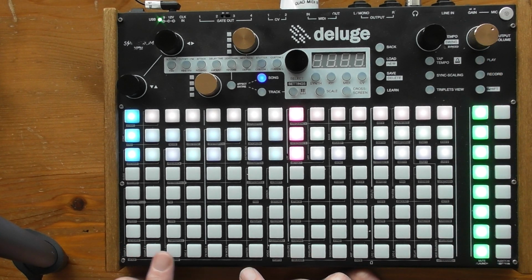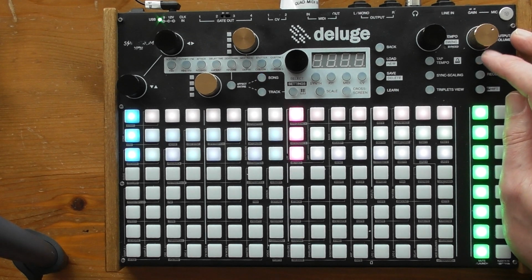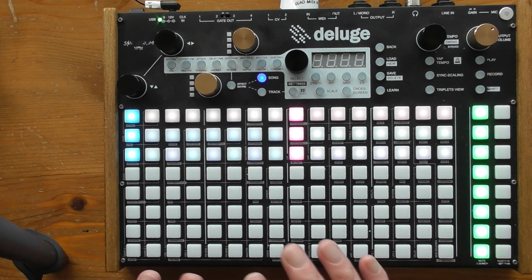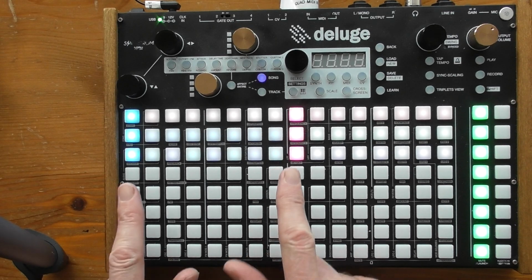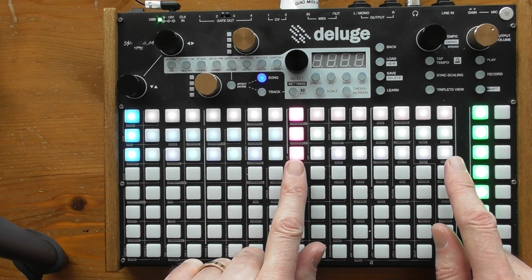So that's a bar, that's a bar, that's a bar, that's a bar. 2, 3, 4, 5, and so on. So basically we've got 8 bars. We've got our 4-bar intro pattern and our 4-bar verse pattern.